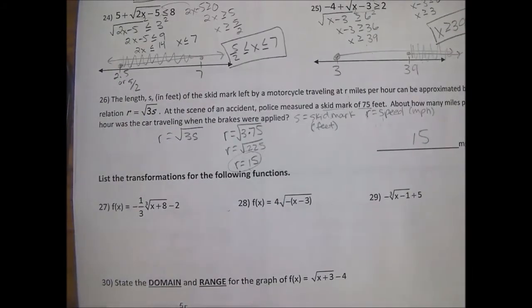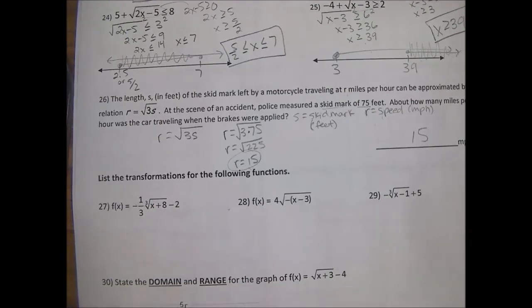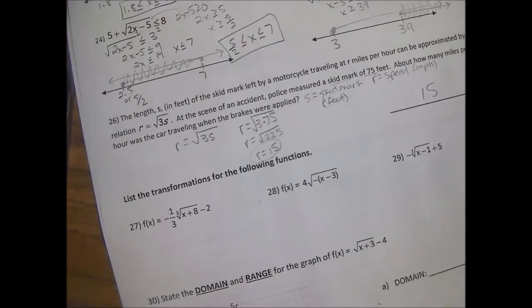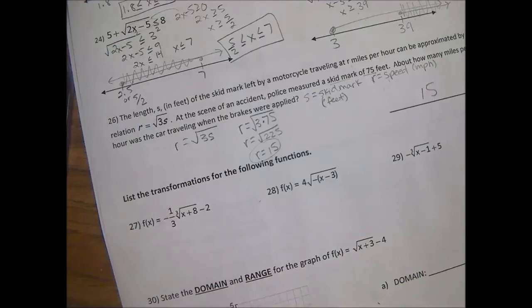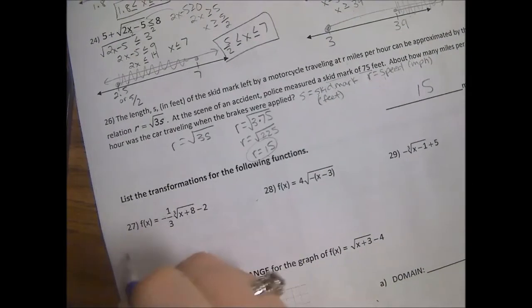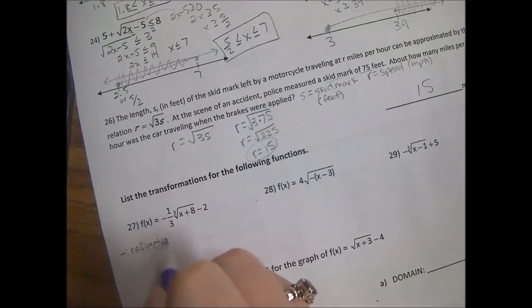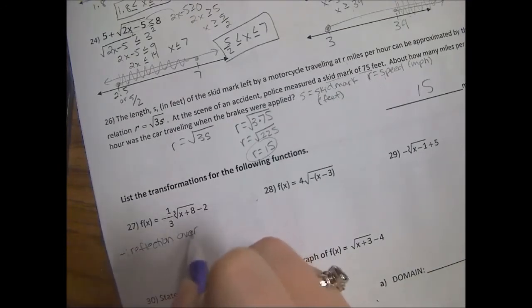All right, getting into transformations. 27 through 29, it wants you to list the transformations that are happening. 27, I actually have 4 different transformations. The negative by itself tells you that it's a reflection over the x-axis.